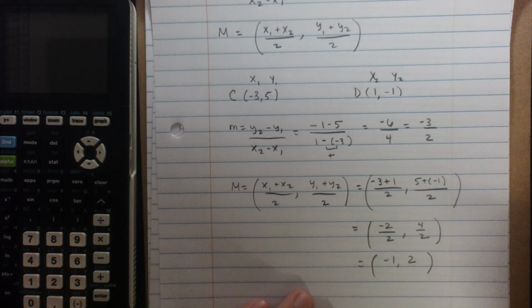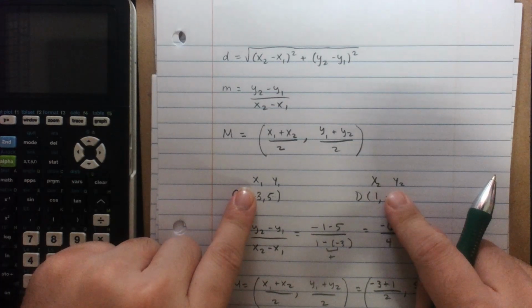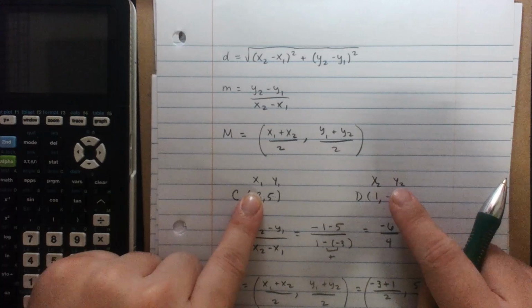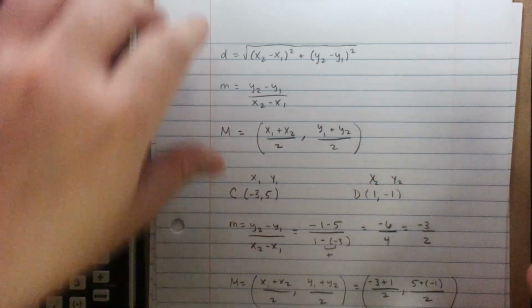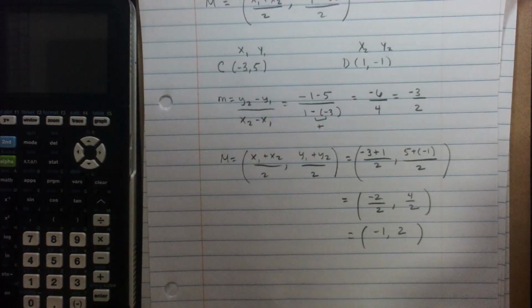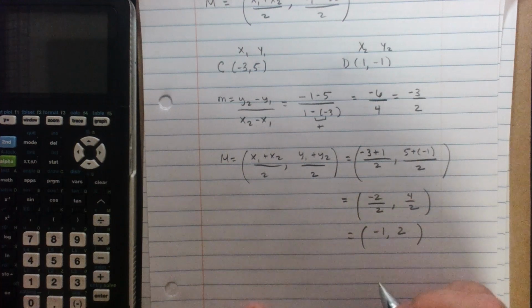So the midpoint between these two points, if you have this being the starting point and this being my ending point, the middle point would be negative 1, comma 2.